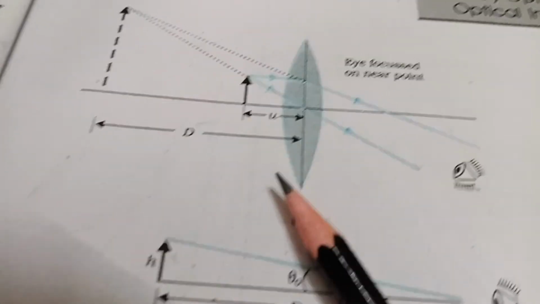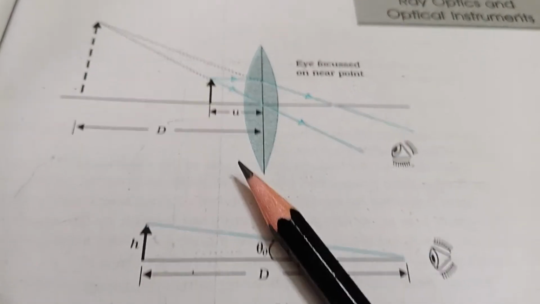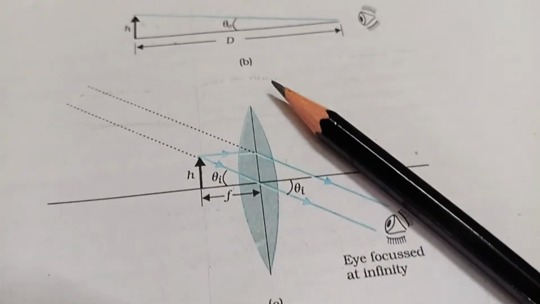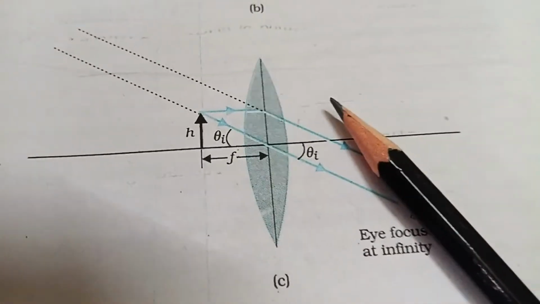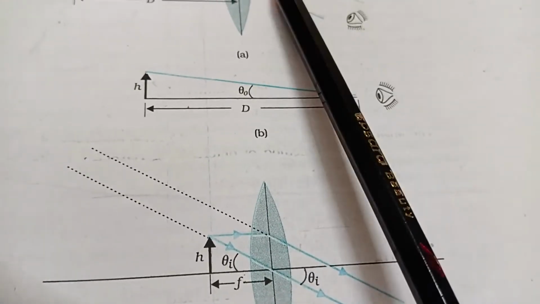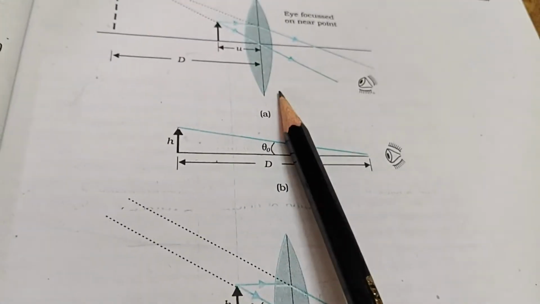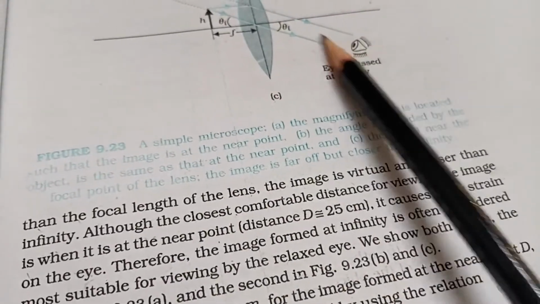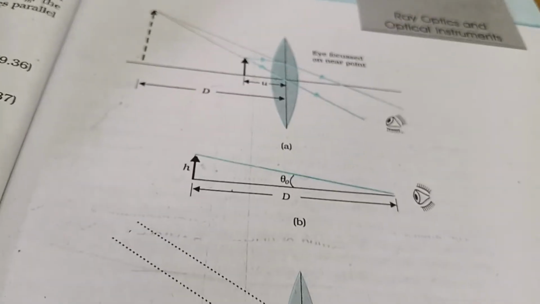This is the first figure, and this is the second figure. In the first figure we can see the eye focused on the near point, see carefully, and the second one is the eye focused at infinity. Both figures are different from each other.